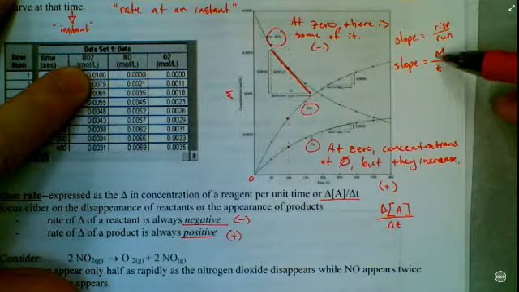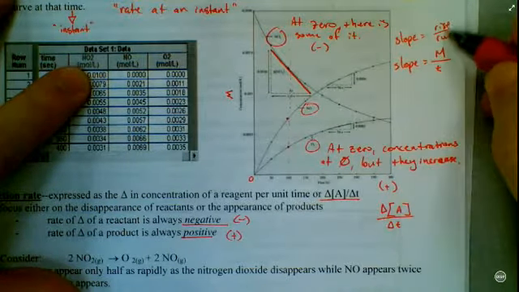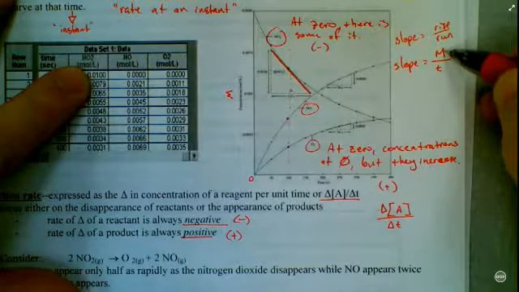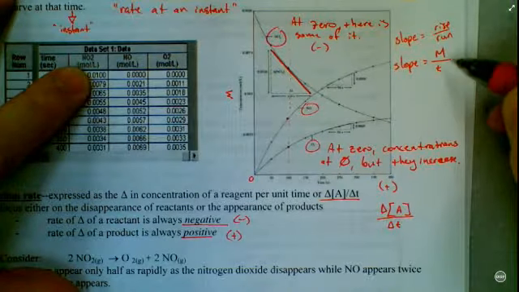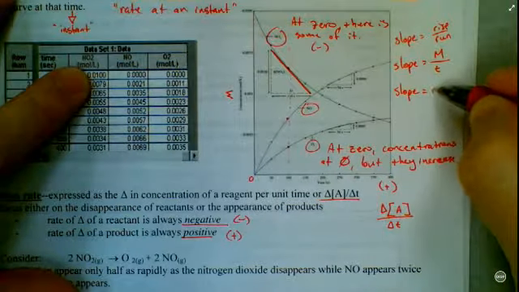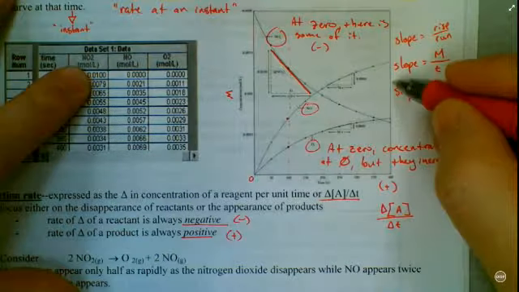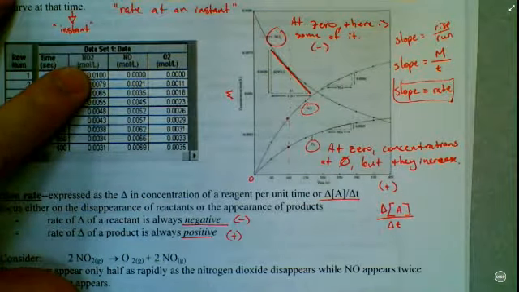See how that makes this easy, right? So if slope equals rise over run, and rise over run equals molarity over time, and molarity over time equals rate, that means slope equals rate. Got me? Slope equals rate.